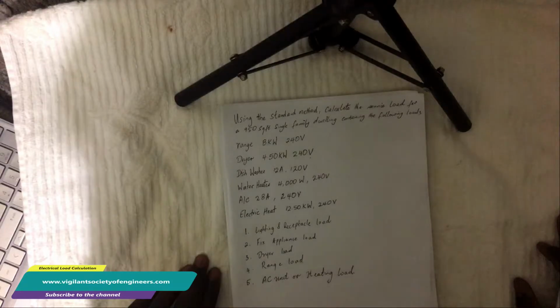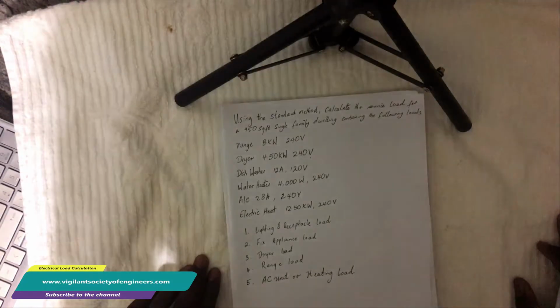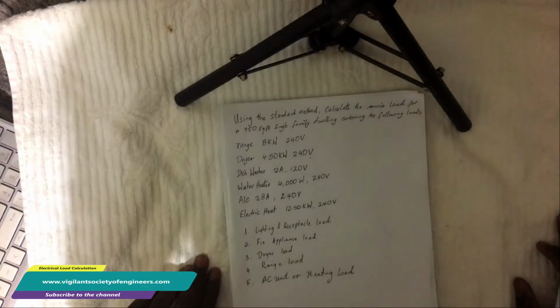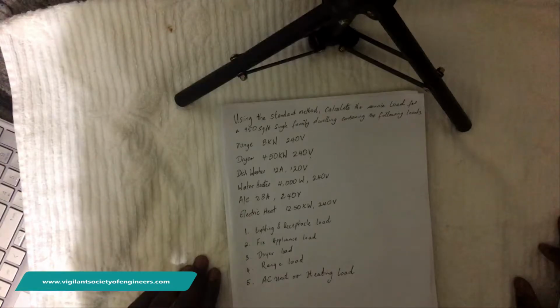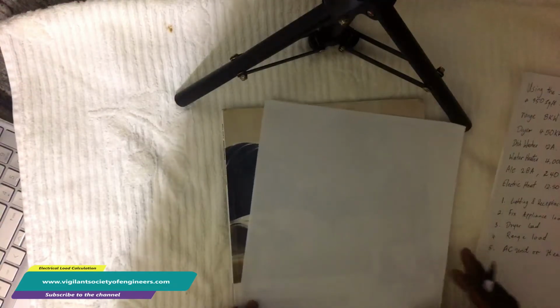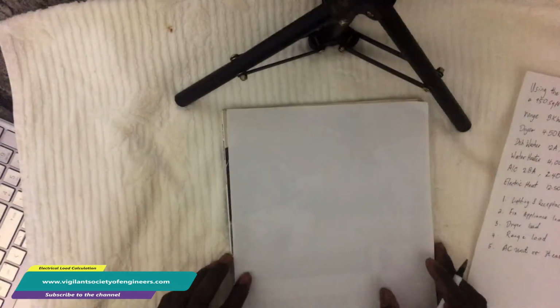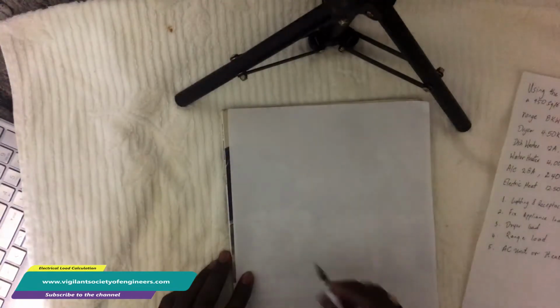Alright, lighting is determined based upon occupancy, and it also may be determined by lighting receptacle or fixture itself. Alright, so we are given the occupancy of 950.